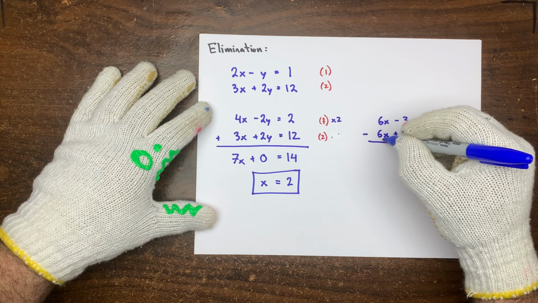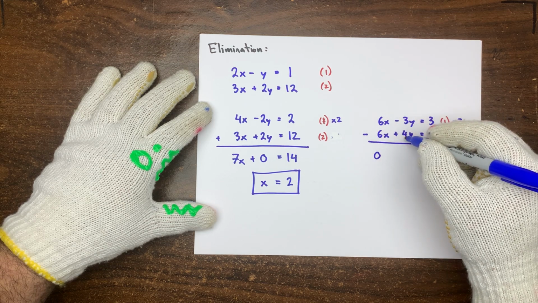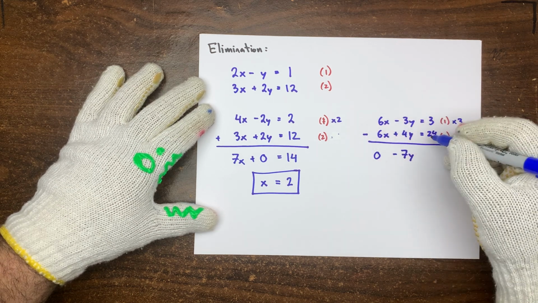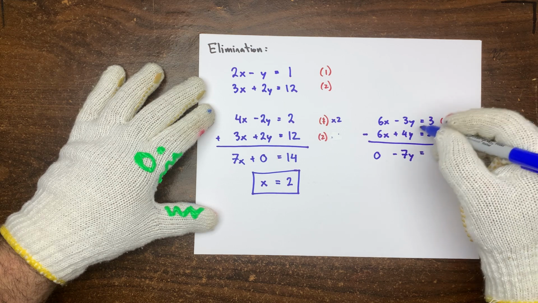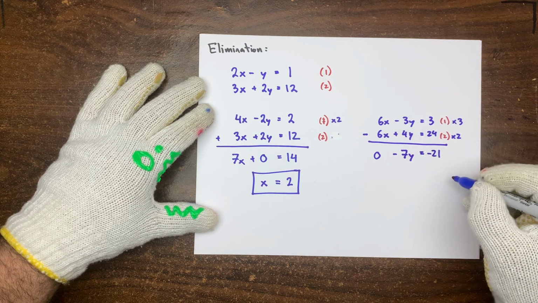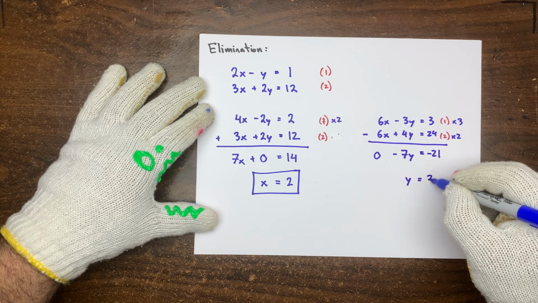So now we subtract these two equations. 6 minus 6 is going to be 0. Negative 3 minus 4, so negative 7y. And 3 minus 24 is going to be equal to negative 21. Divide both sides by negative 7, and we're going to get y equals 3.